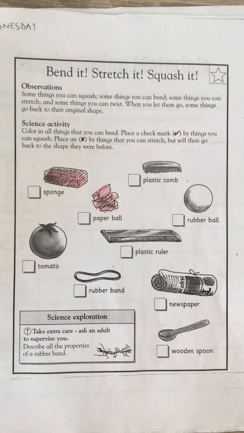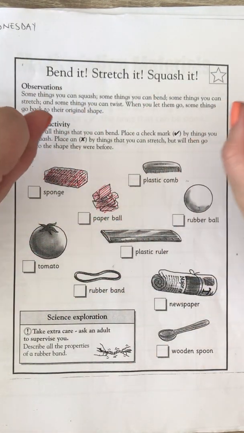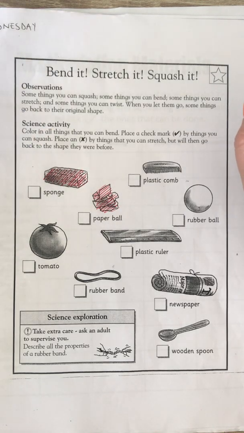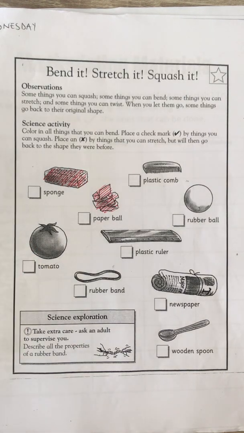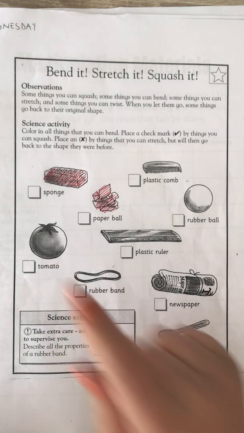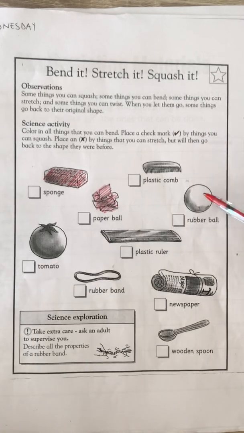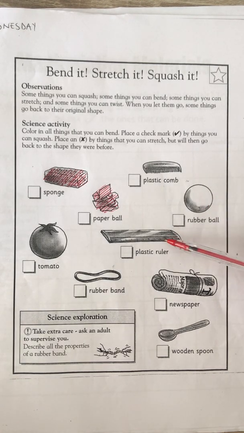A tomato. Can I bend a tomato or will I squish the whole thing? My cat wants to play with this. Okay, tomato. Can I bend a tomato or will it break apart? It will break apart. I cannot bend a tomato. A rubber ball. Depends on how soft it is, but overall I don't think so. A plastic ruler.